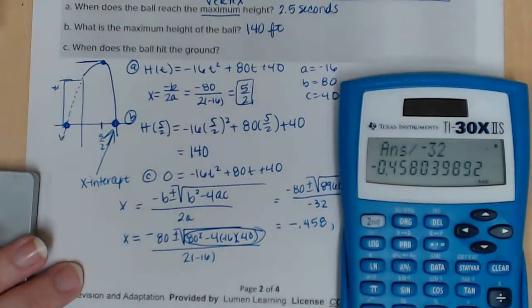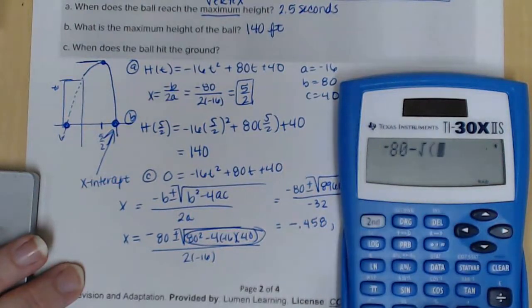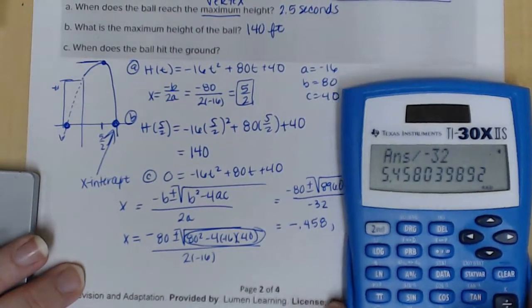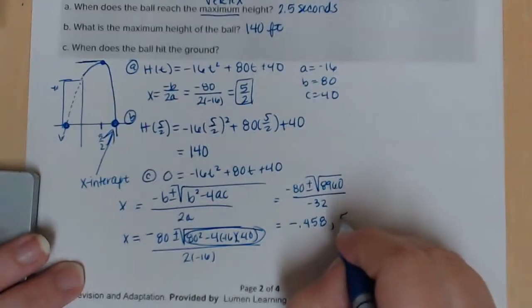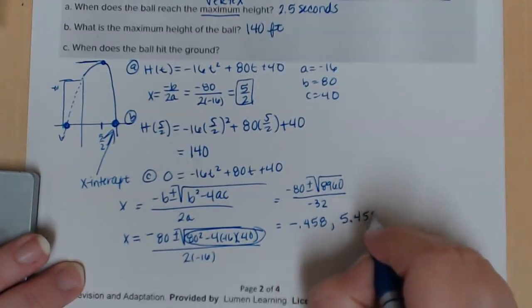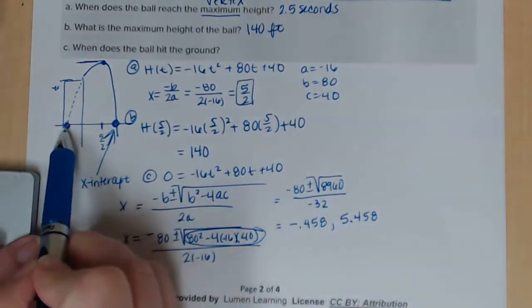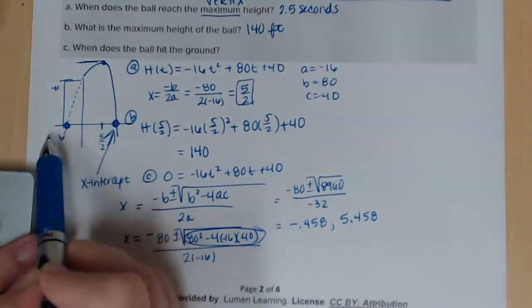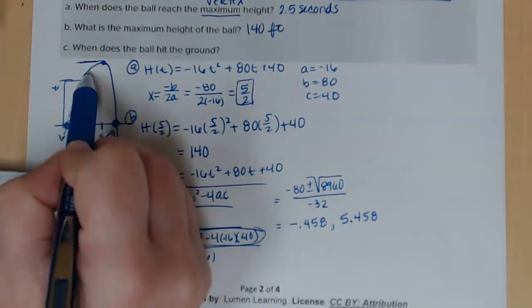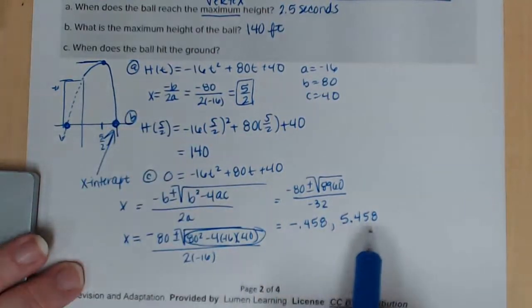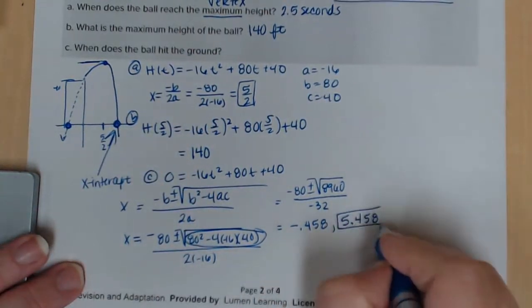So I'm going to come back over here and I'm going to say negative 80 minus the square root of 8960, hit enter, divide it by negative 32, enter. And again, I'm rounding to 3 decimal places, so 5.458. So this negative one is back here because mathematically it had 2 intercepts, but since it's coming from a building coming down, the positive answer is the only one that I really need.